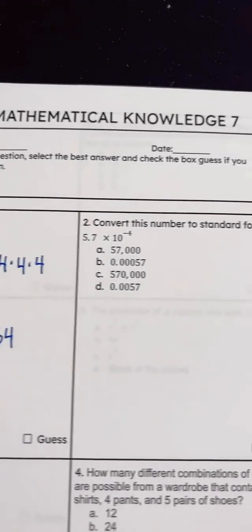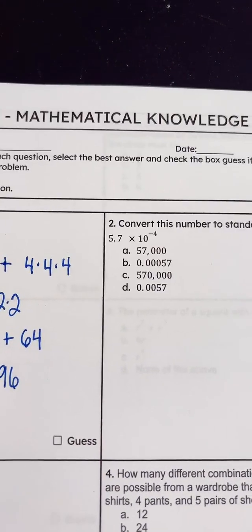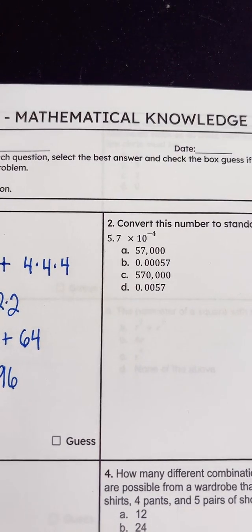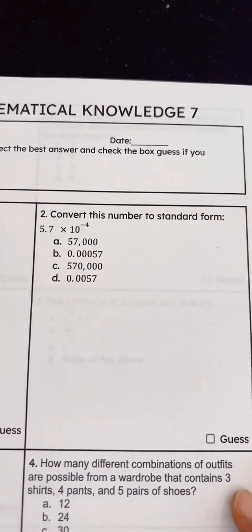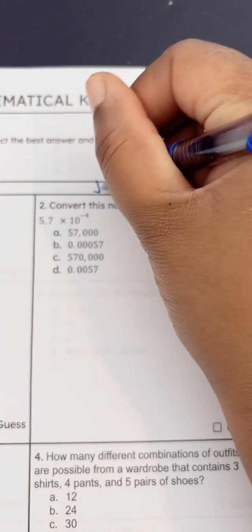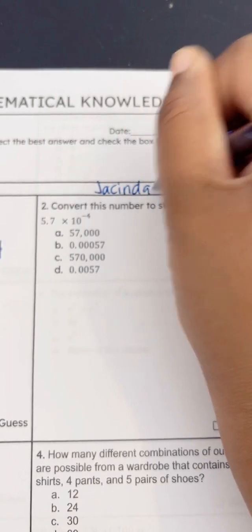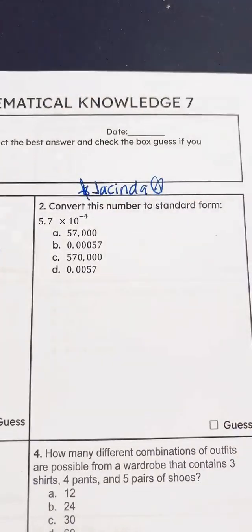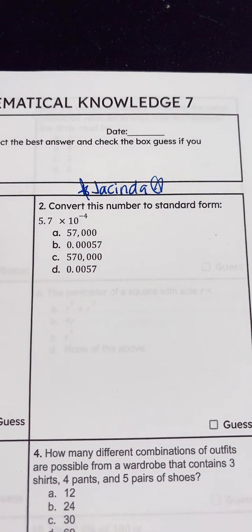So wonderful. All right, let me scoot this over. Okay. Number 2. Convert this number to standard form. Yep, we're doing the mathematical knowledge today. Baby said B. Move 4 places to the left.